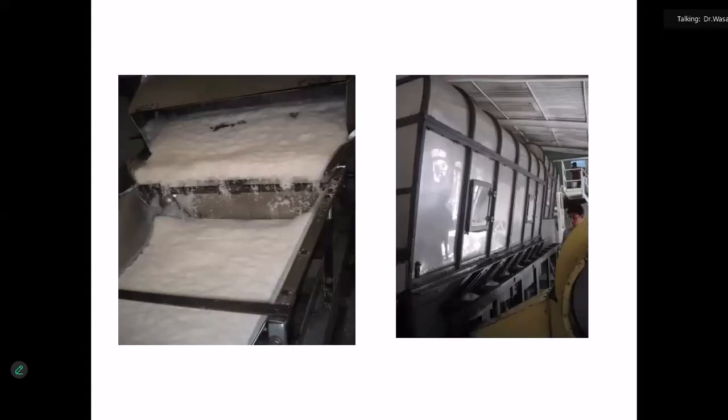Now you can see a dryer. So this is a dryer. Normally the current cost is 30 million.